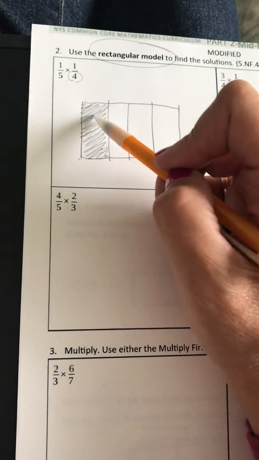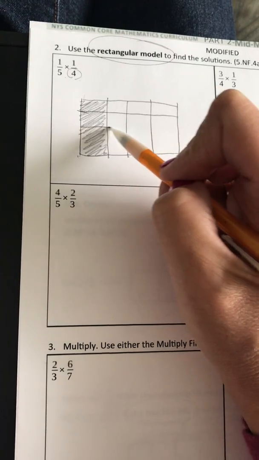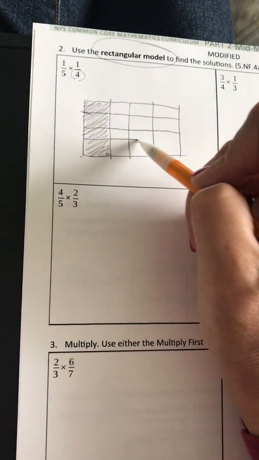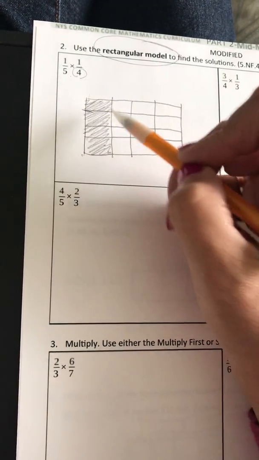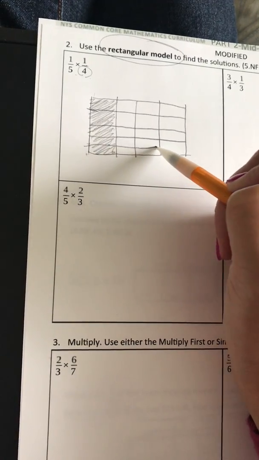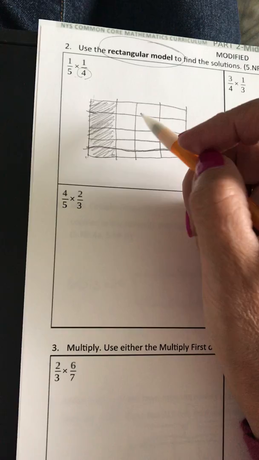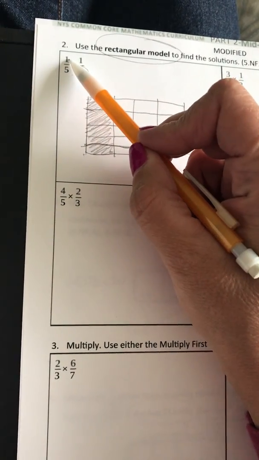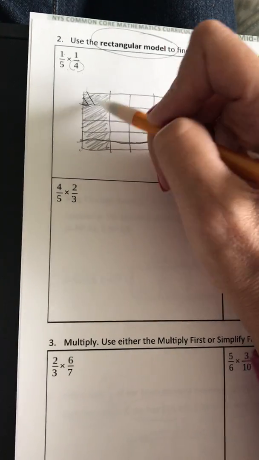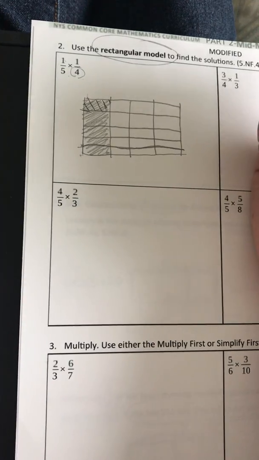And then 1/5. So I'm going to make 5 parts. If I need 5 parts, I'm going to make 4 lines. Because that will give us, let's see, 1, 2, 3, 4. Not the greatest, Miss L, but I'm trying my best here. Sorry. All right, and then also only shade one of those. Okay. Does that make sense?